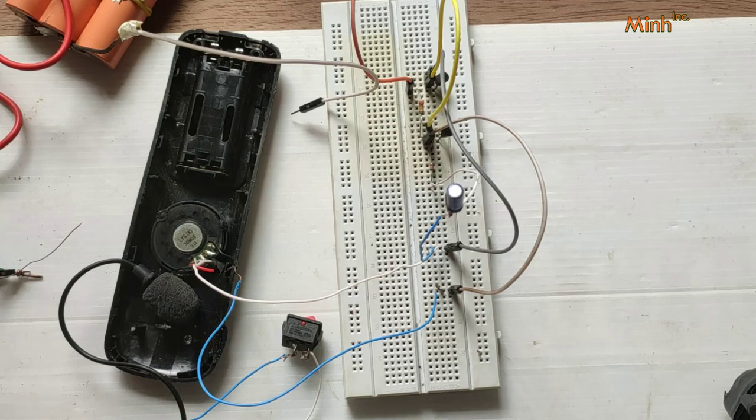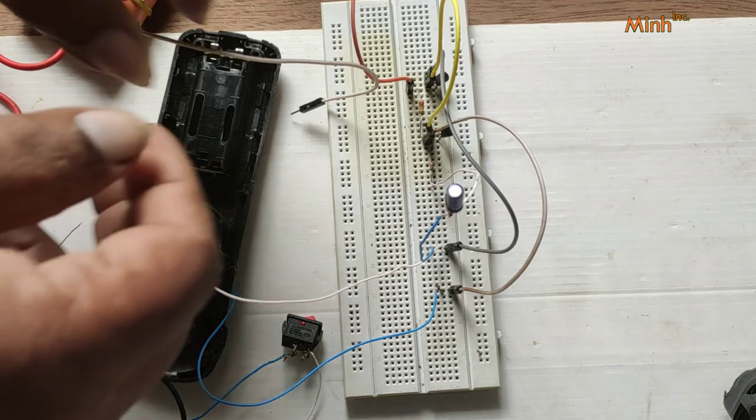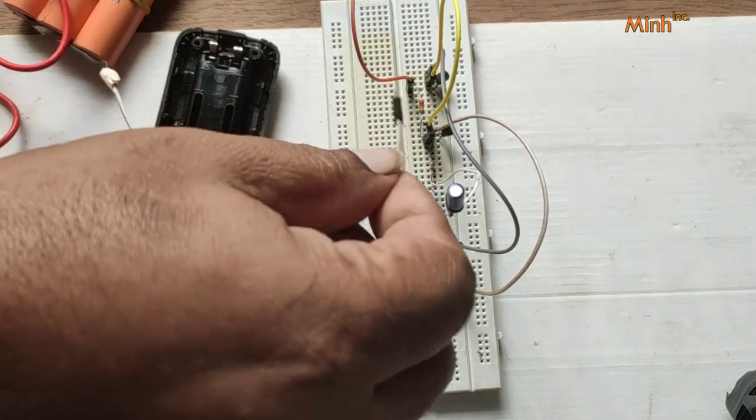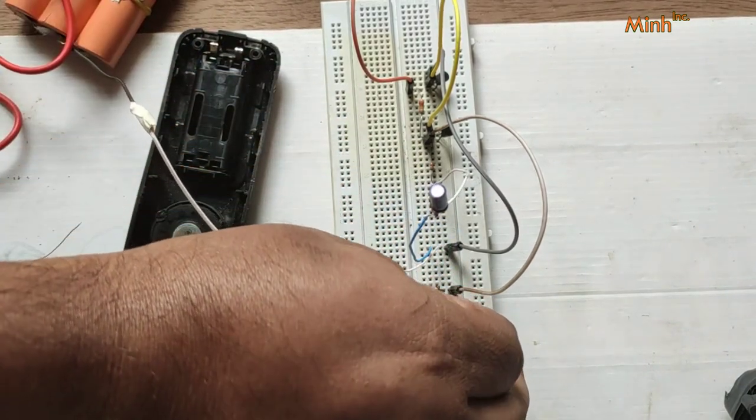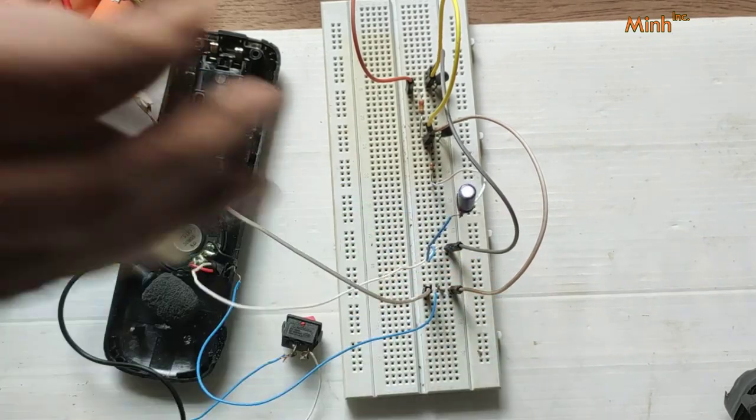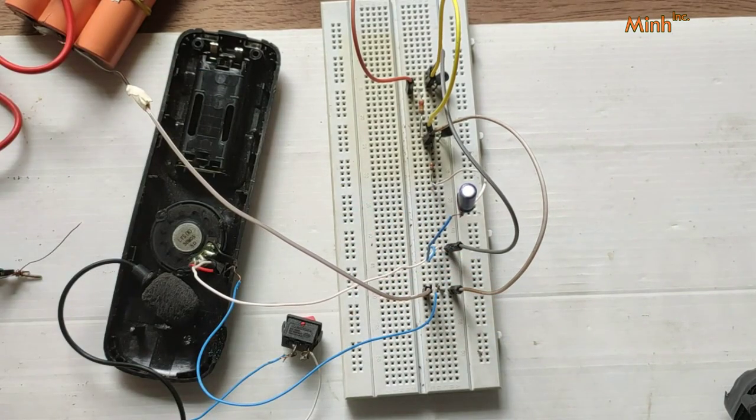Before we proceed, we'll make sure that it is working. Okay, so it is working. Probably it is a 4.7 microfarad capacitor.